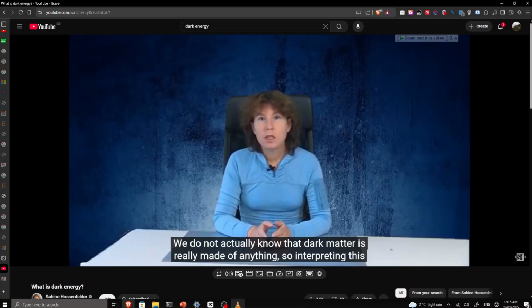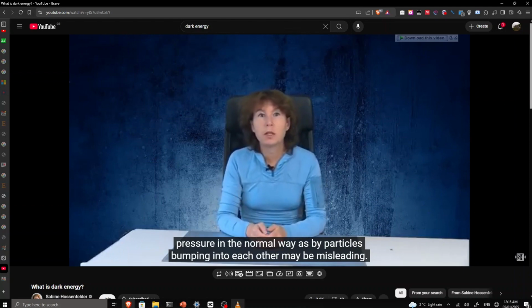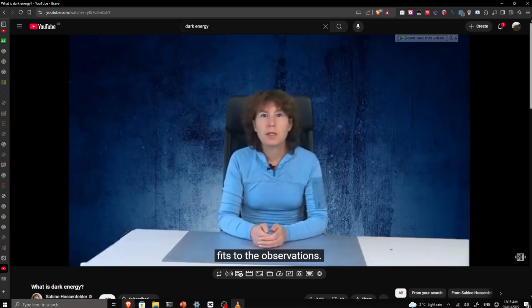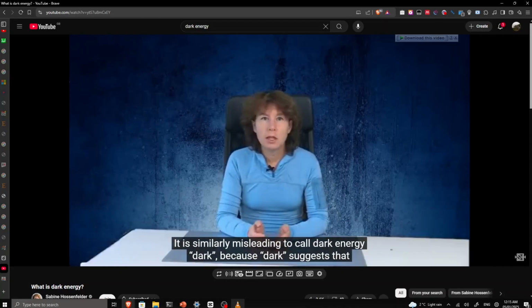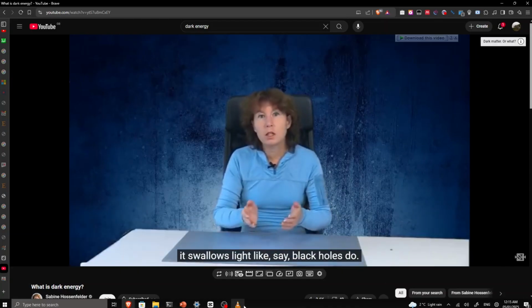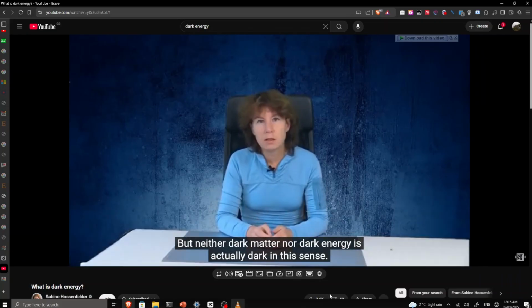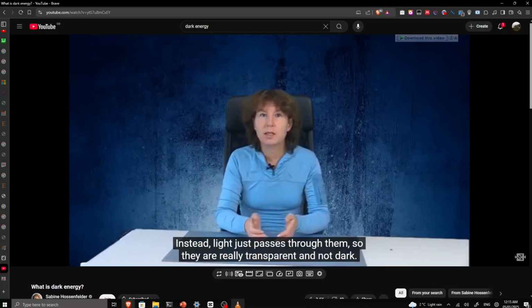We do not actually know that dark energy is really made of anything, so interpreting the pressure in the normal way, as by particles bumping into each other, may be misleading. This negative pressure is really just something that we write down mathematically, and that fits to the observations. It is similarly misleading to call dark energy dark, because dark suggests that it swallows light, like, say, black holes do. But neither dark matter nor dark energy is actually dark in this sense. Instead, light just passes through them, so they are really transparent and not dark.